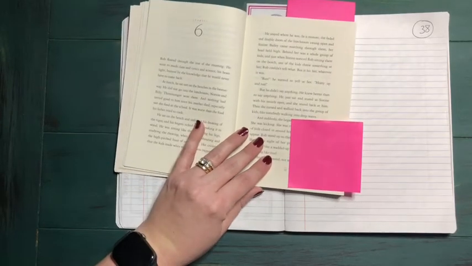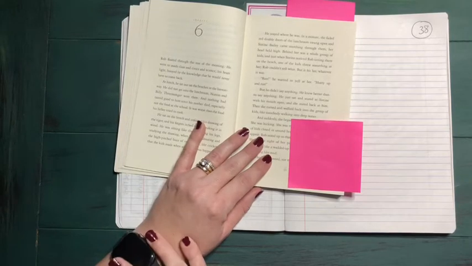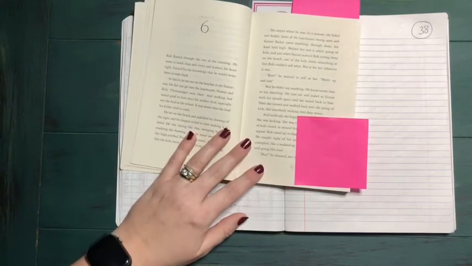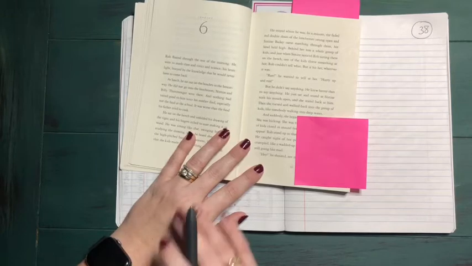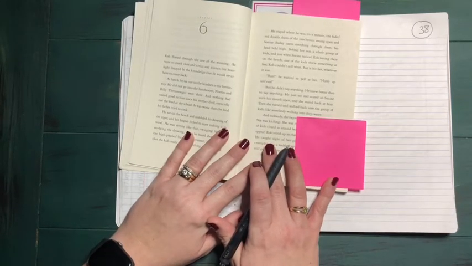Earlier we said it pays off to think not only about a character's motivation, but also about the obstacle to those motivations. And oftentimes as readers, we have to find the text evidence to support what obstacles get in the way of our character's desires.